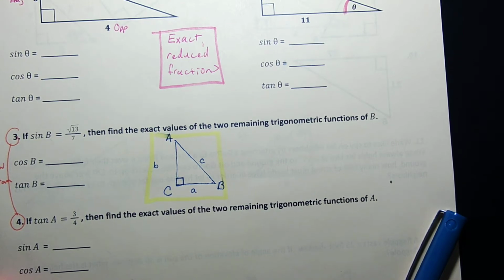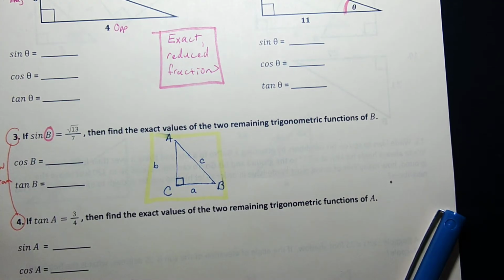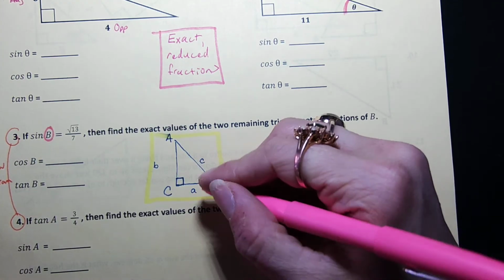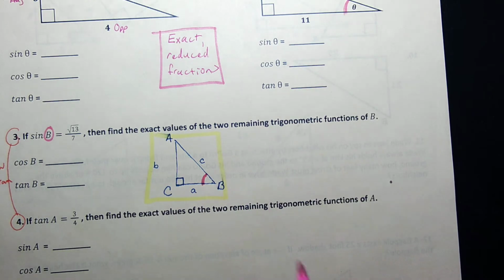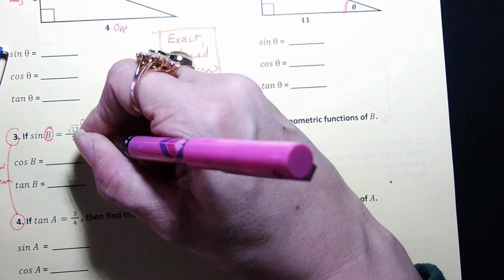So on the test, I'll tell you to draw the general right triangle, and then we can use that to fill in the values that we know. So what we are given is sine of B. So that's the angle that we need to mark is B. So sine of B is rad 13 over 7. Well, sine is opposite over hypotenuse. That's the SO part of SOHCAHTOA.